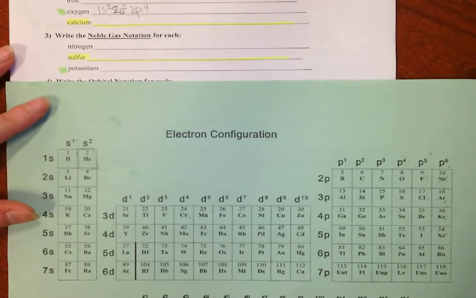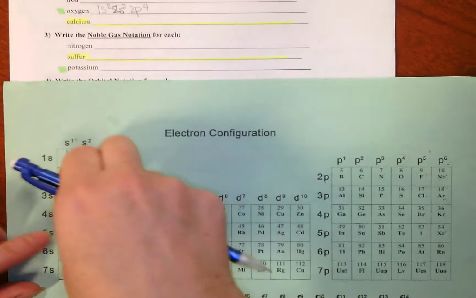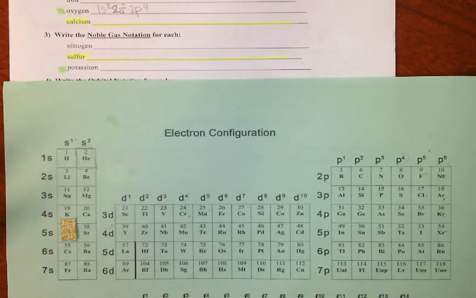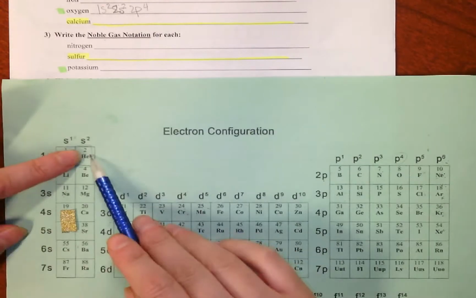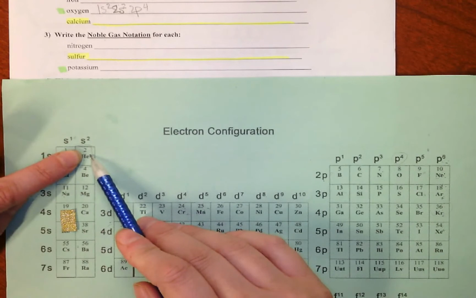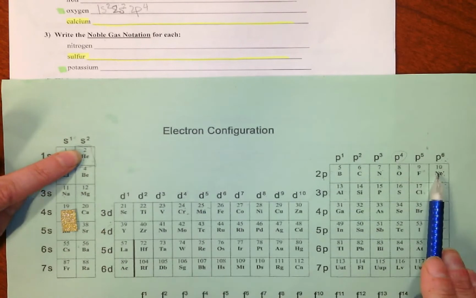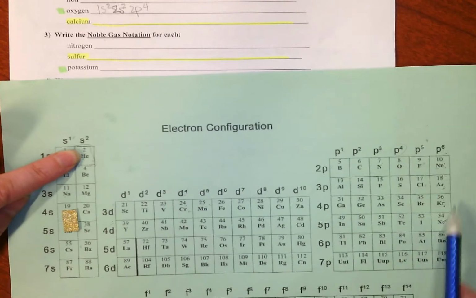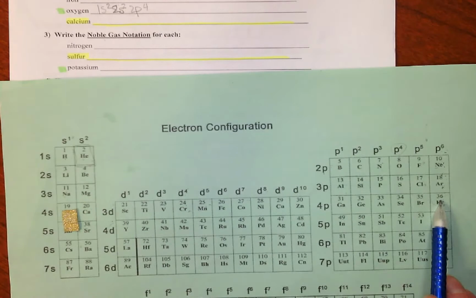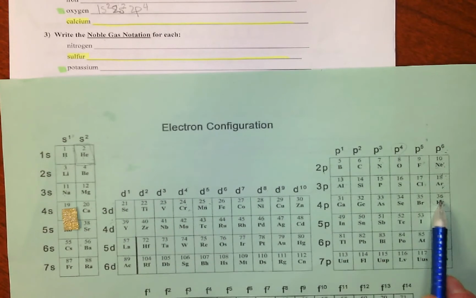Okay. So if potassium is where we're going, it's 19 electrons. What's the biggest shortcut I can take? Well, noble gas 2 would be a shortcut. I could say noble gas 10 or noble gas 18. I couldn't take a shortcut from noble gas 36 though, because we're not there.